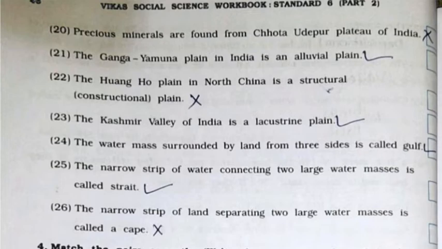24. The water mass surrounded by land from three sides is called gulf, it is true. 25. The narrow strip of water connecting two large water masses is called strait, it is true.